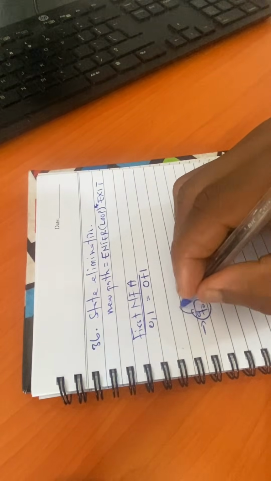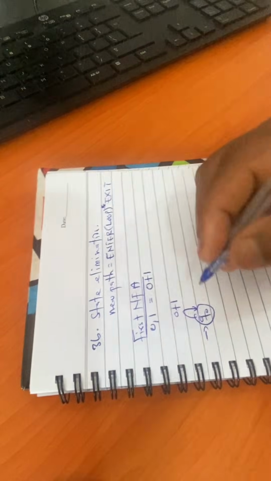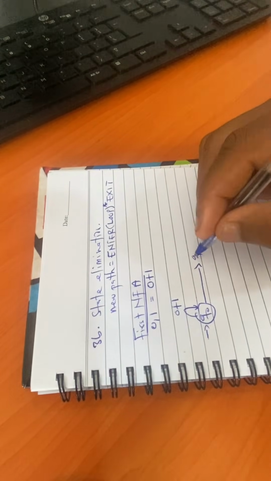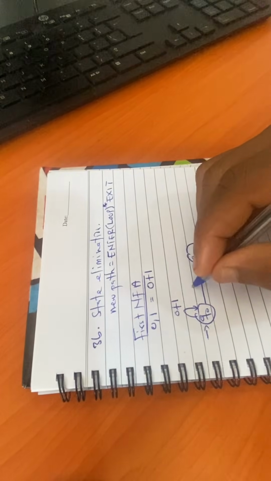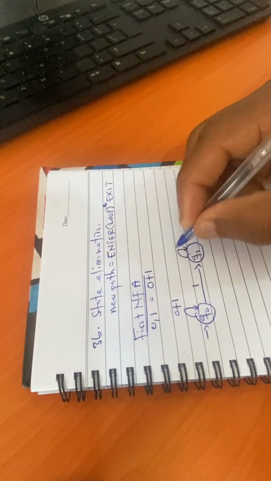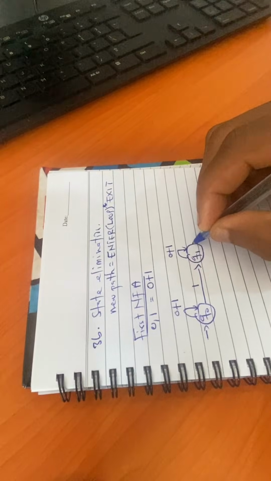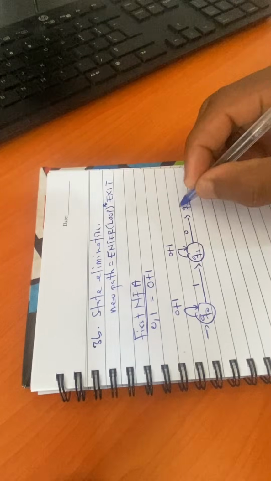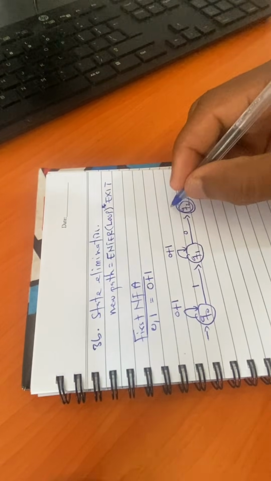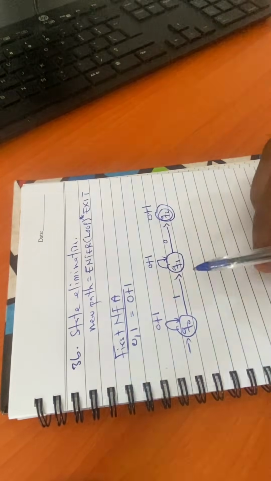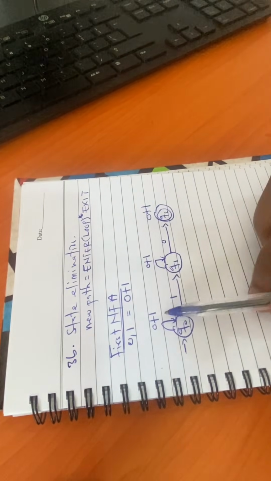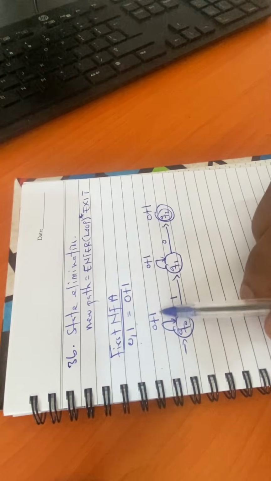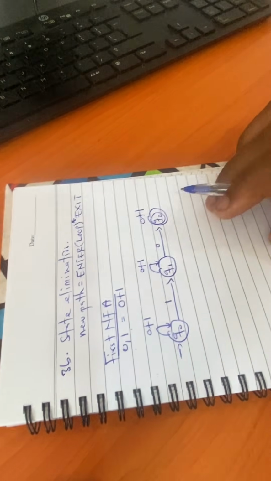Now q0 loops, so it becomes 0 plus 1, and then 1 takes us to q1, which will also loop 0 plus 1, and then this is 0, and then we have q2, which is an acceptance state, which is 0 plus 1. So anytime we see 0, 1 in the original NFA, we just convert it to 0 plus 1, then the rest we keep as they are.